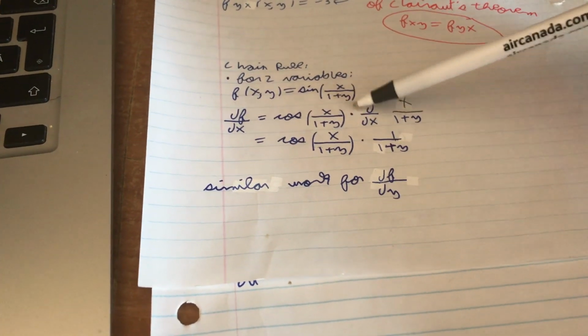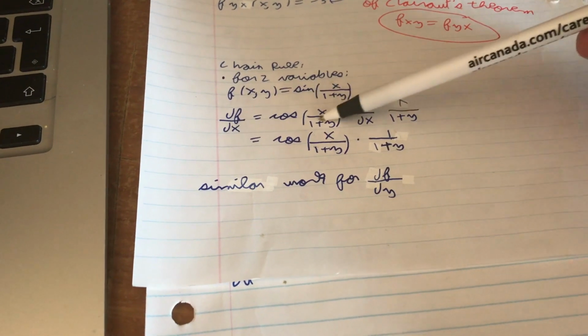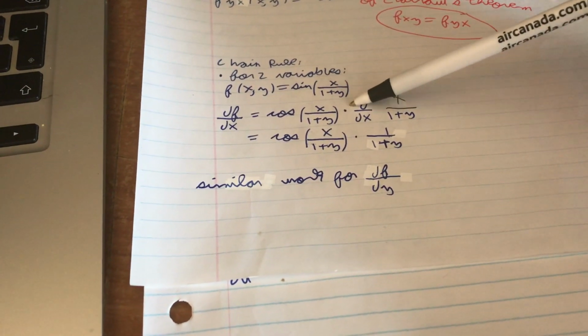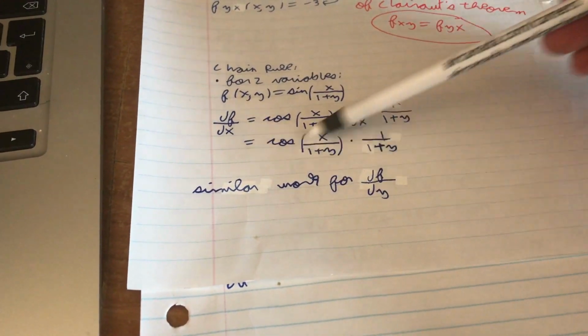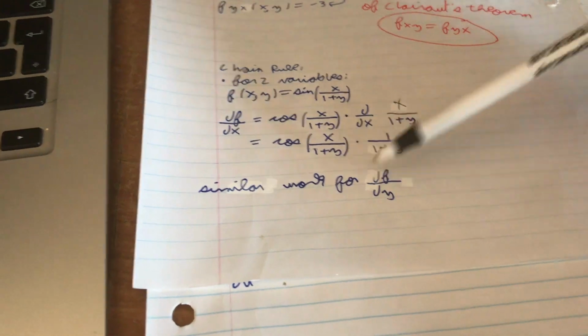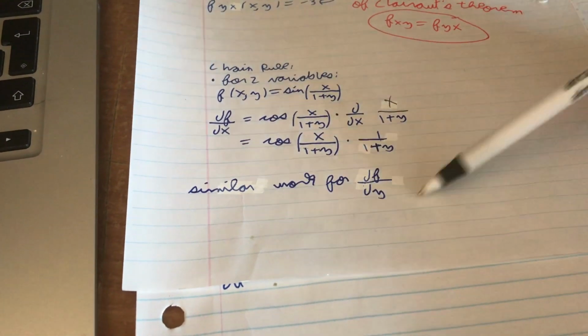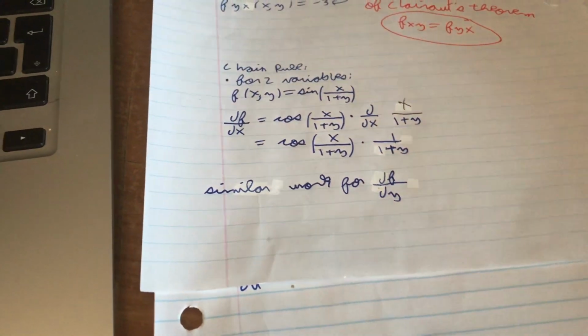Now I multiply this first derivative by the derivative of the inside function, which is x over 1 plus y, which is just 1 over 1 plus y. And that is your partial derivative with respect to x. It's a similar idea for the partial derivative with respect to y, but for the purpose of this video, this example should give you enough of an idea of what you need to do for a two-variable chain rule.